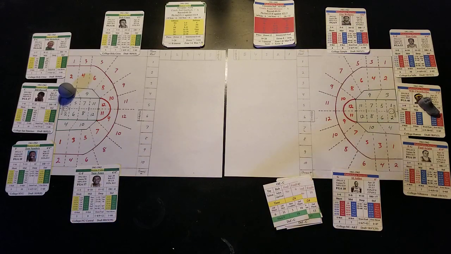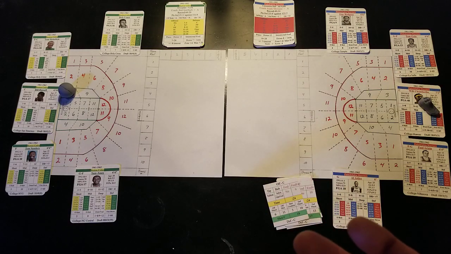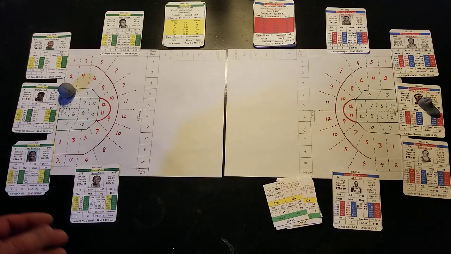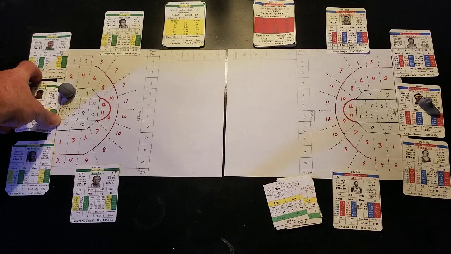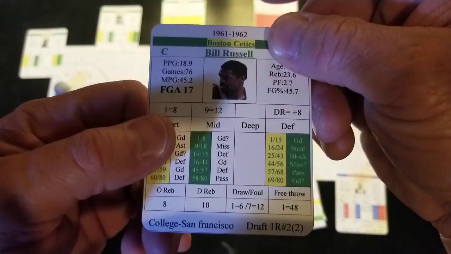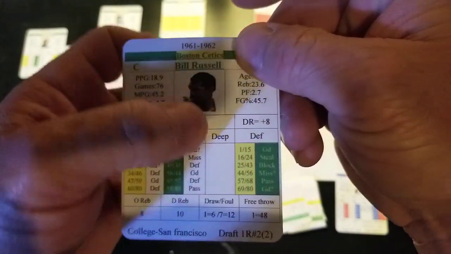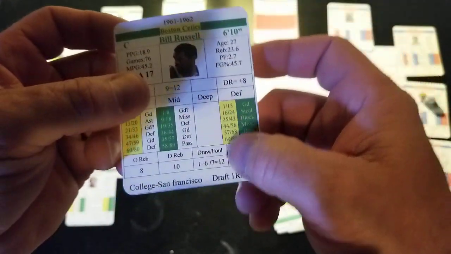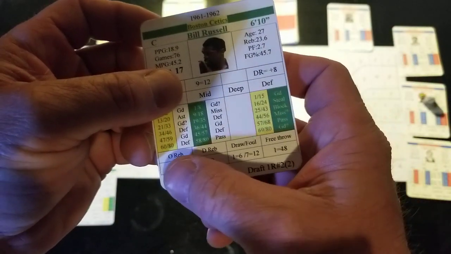So that is a very brief description of the cards, the layout, and what you would look for. As you can tell, looking at Bill Russell here, you've got a short shot and a mid shot, but nothing deep, because centers wouldn't have been shooting deep. There's his defensive rating and foul ratings, and all that is defensive.